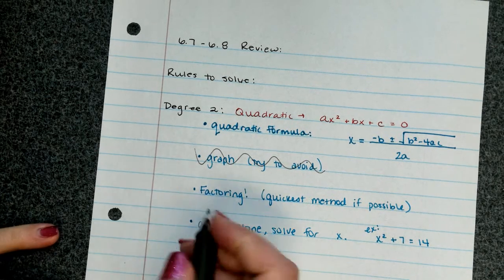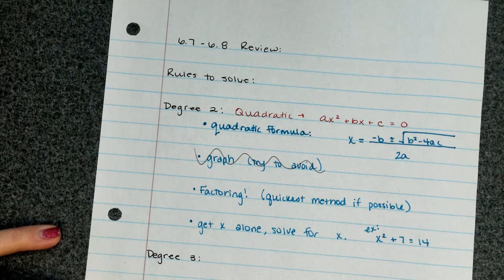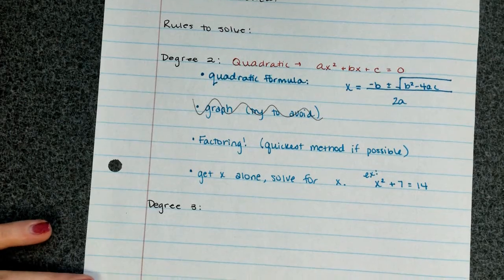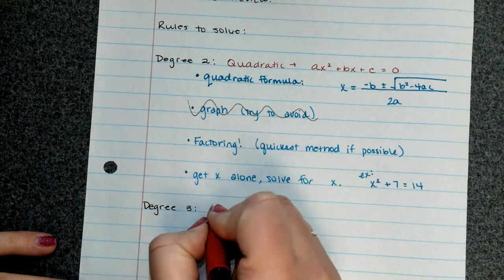All right, let's talk about degree 3. Does anyone know what third degree polynomials are called? Cubic.